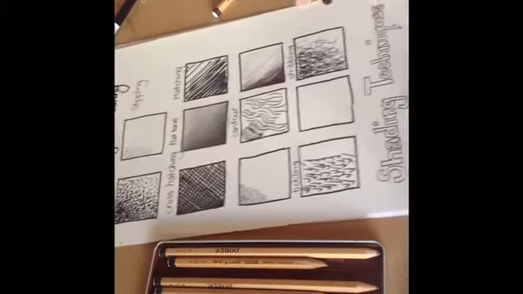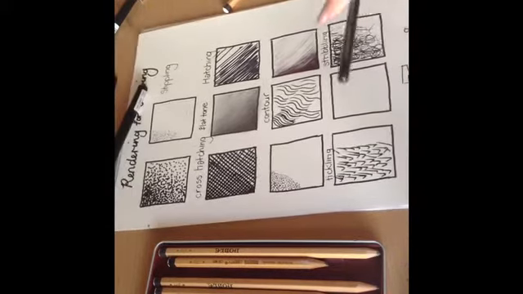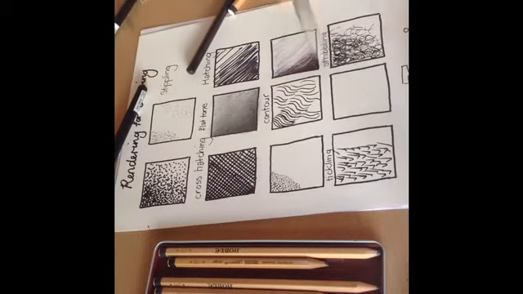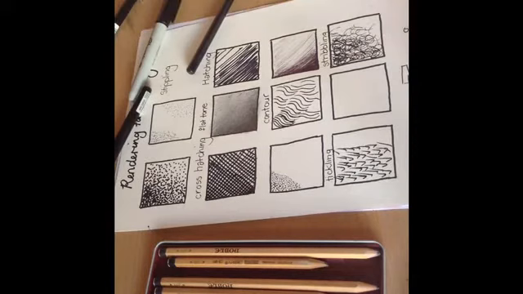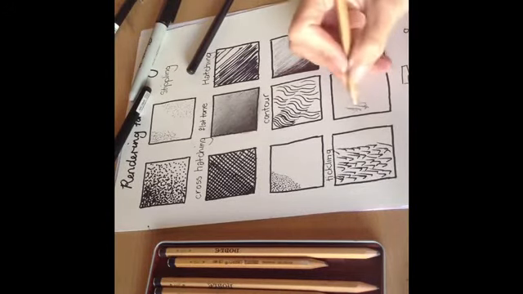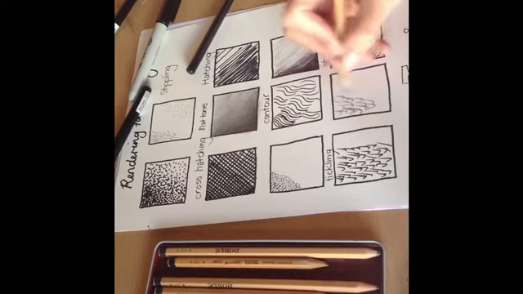So there's how to shade, and you can have a go at the other box in whatever medium you like. Maybe we could do it in pencil, ticking. Just like a tick, like you're a teacher marking someone's work.